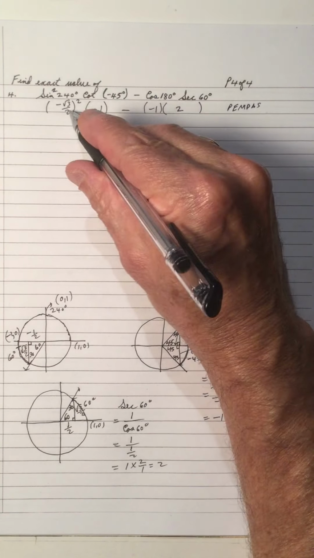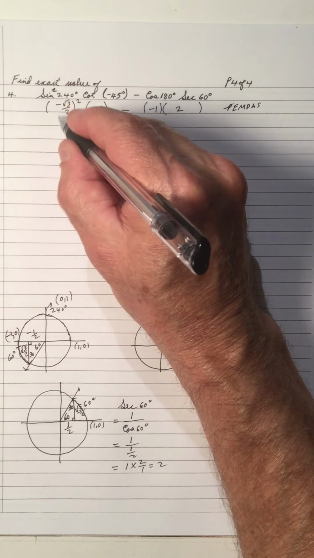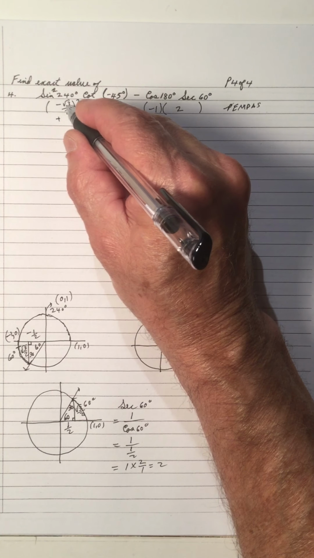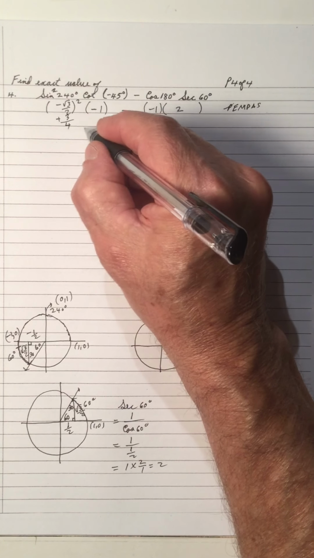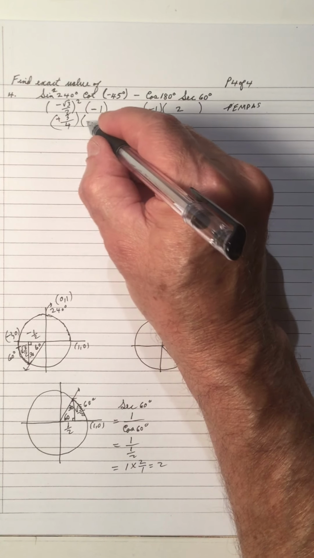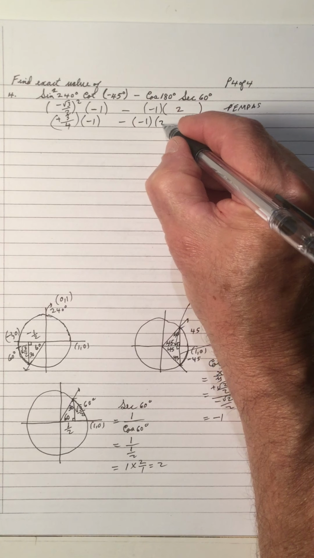P-E-M-D-A-S. We got the brackets done, but we have to do the powers next. So negative times negative is a positive. Root 3 times root 3 is 3. 2 times 2 is 4. So we have that. And I'll just work on that power only.